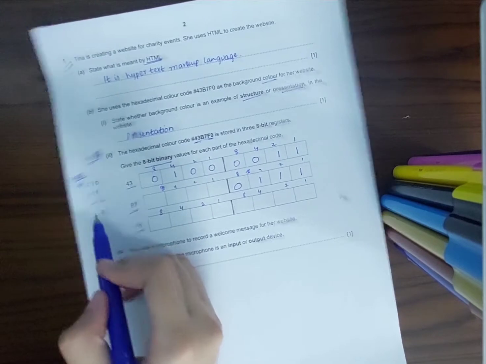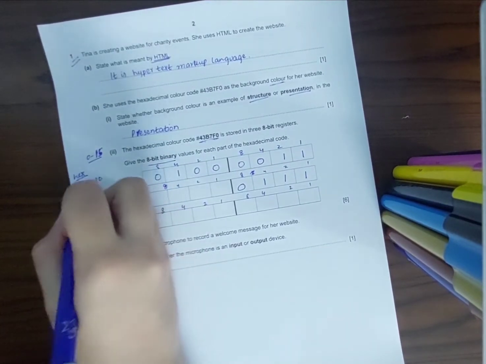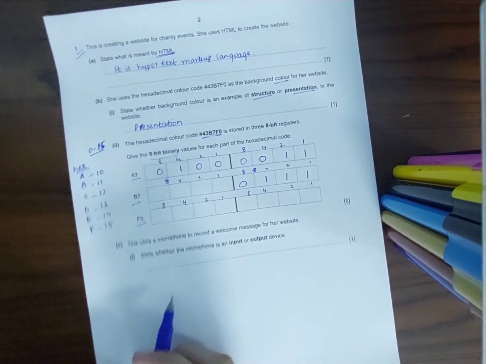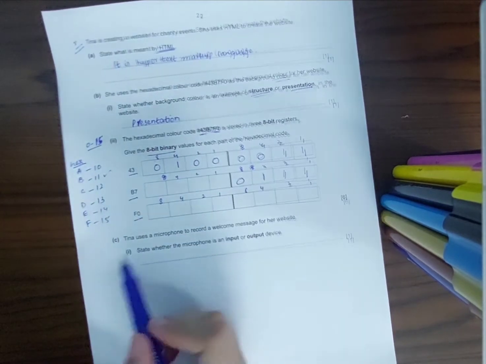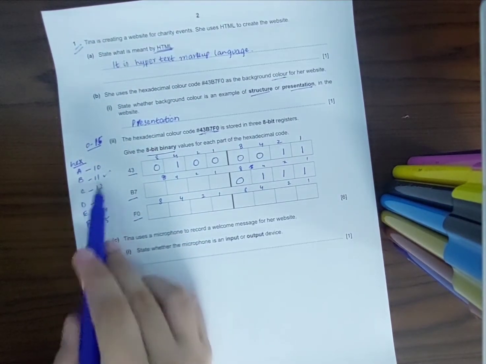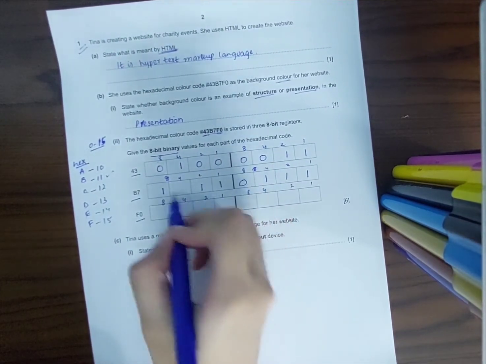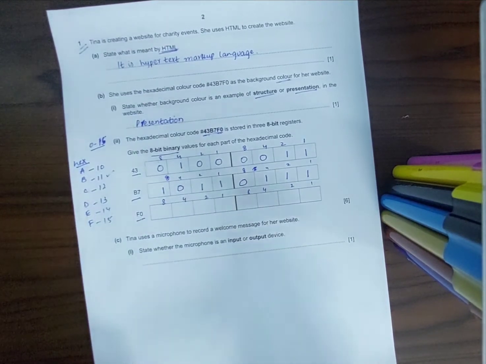It will be 10, 11, 12, 13, 14, and 15, and from A you would start writing A, B, C, D, E, F. So B is 11. I would simply make a number equal to 11: 8, 9, 10, and then 1, 11. So here I have made my value of 11.